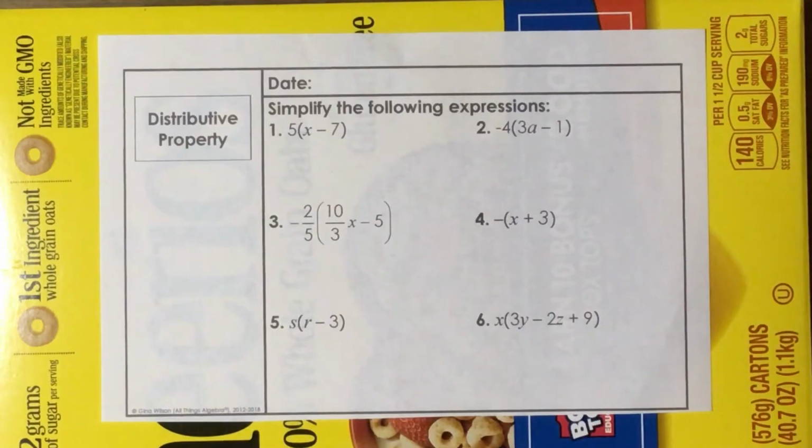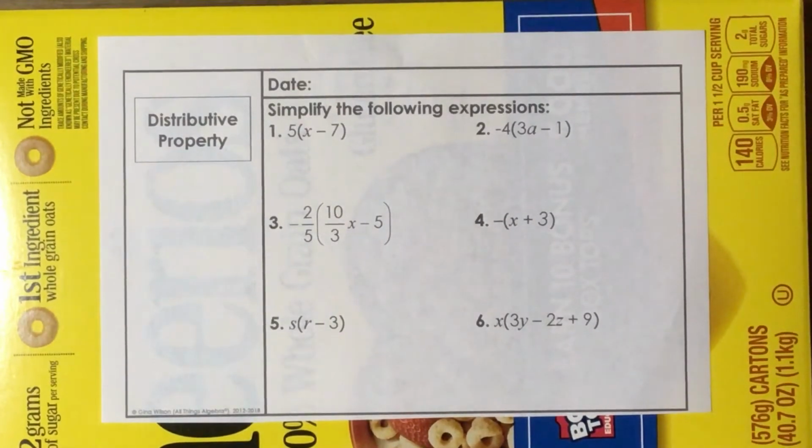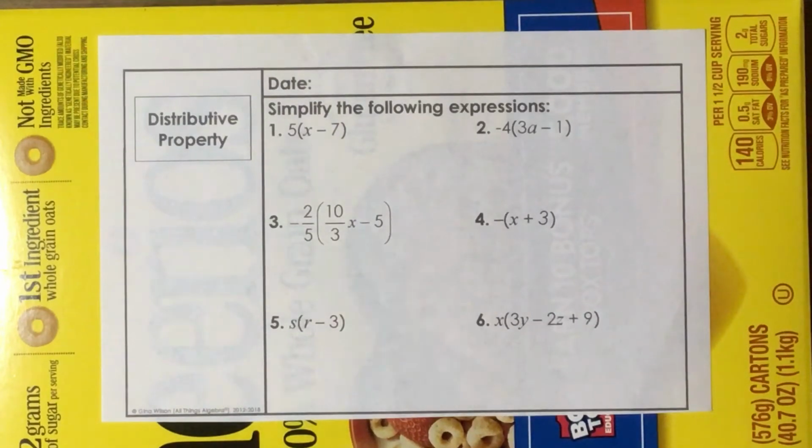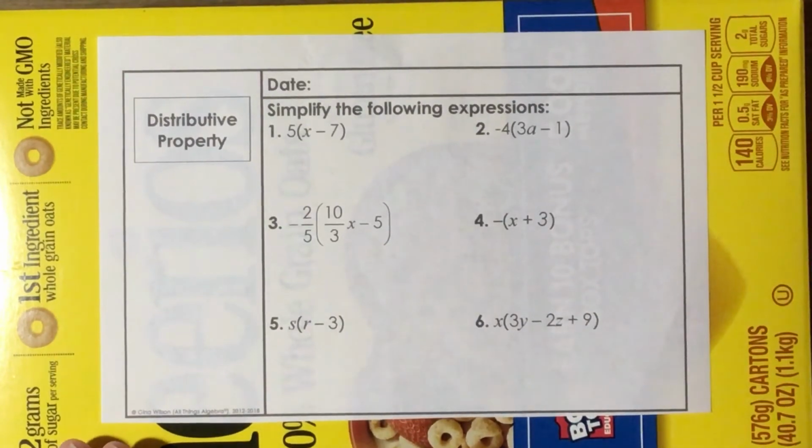Distributive property is really just multiplication. It's a quick way of saying, if I say I'm going to give 2 pieces of candy to Sarah and 2 pieces of candy to Johnny and 2 pieces of candy to Evan and 2 pieces of candy to Alexander, instead of doing that, I could say I'm just going to give 2 pieces of candy to all of you. It's faster. So this is just a quicker way of writing.